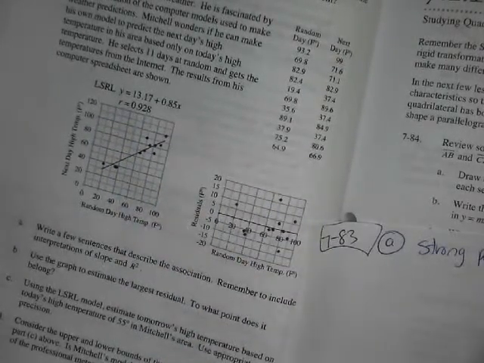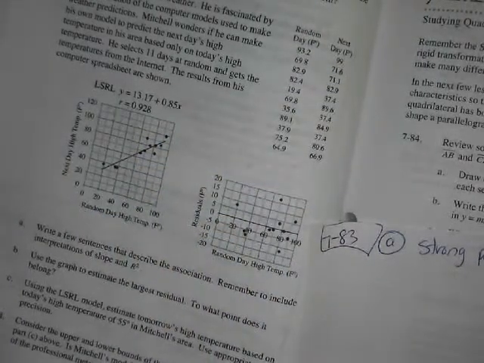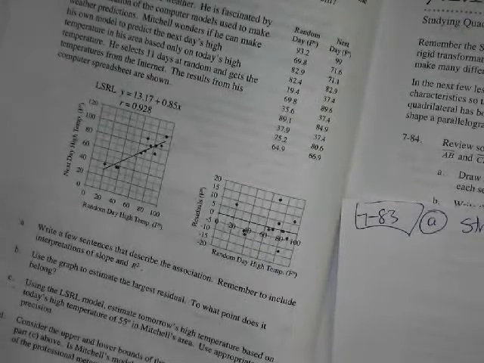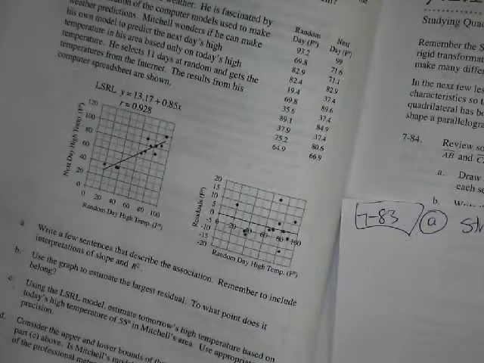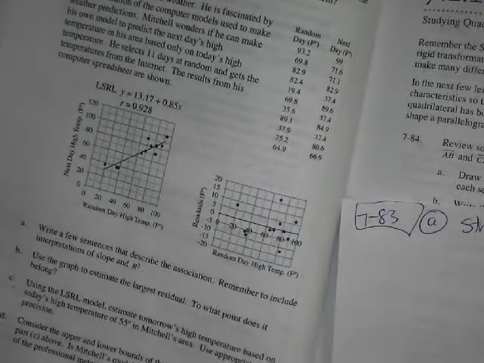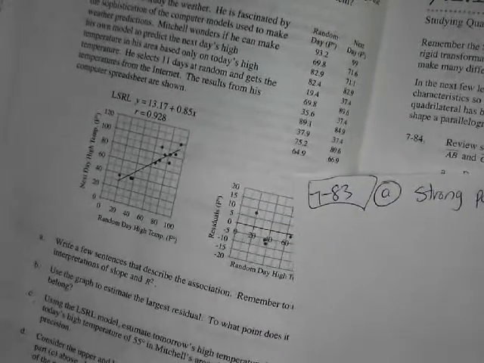So that would be positive. If they looked like they were going downhill, it'd be negative. Strong, positive, linear, because we think that they kind of look like they're lining up linear. So that's good enough for that. And then we have to include interpretations of the slope. So that would be the positive part, right? And r-squared, does anyone remember what r-squared is?